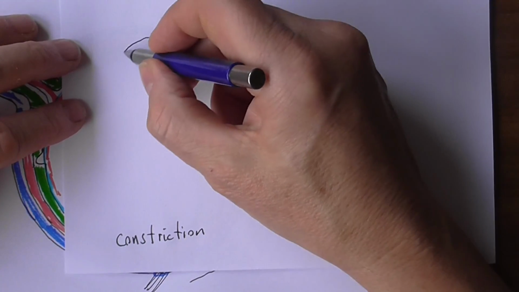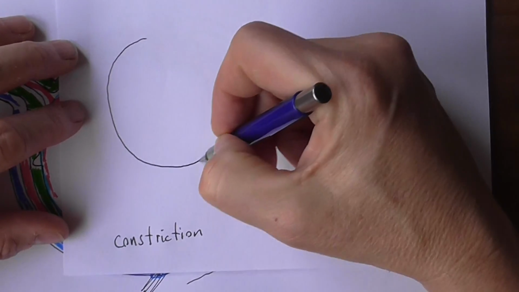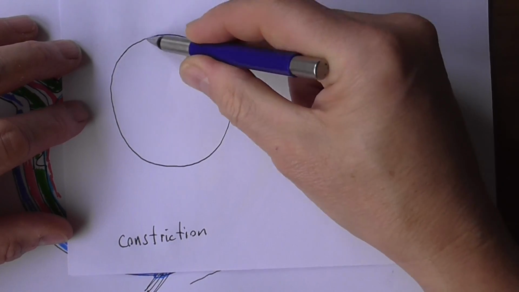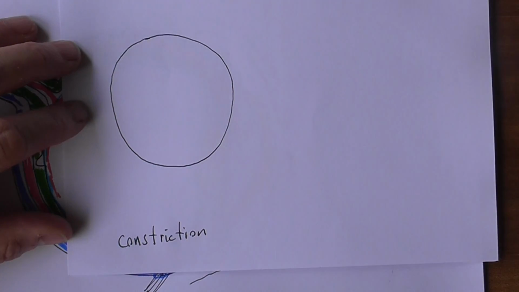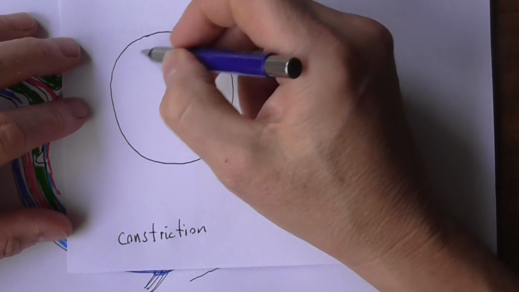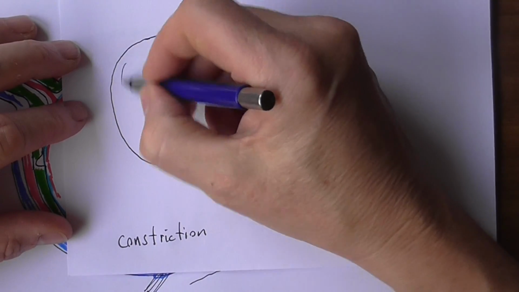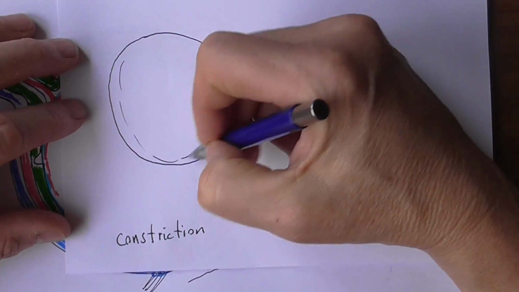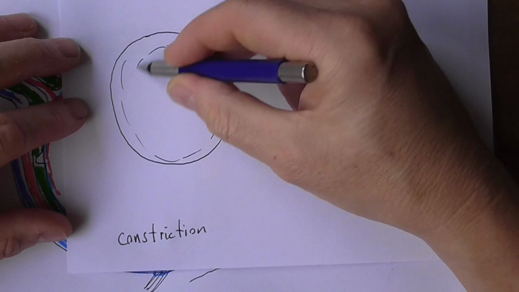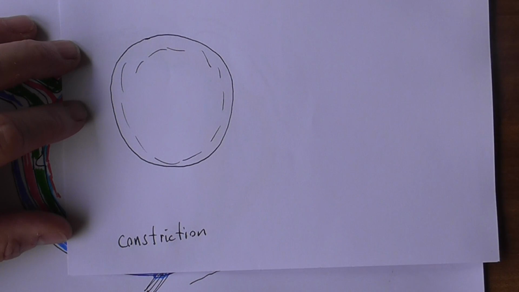So if we think about the iris here, imagine that's the iris, with the pupil in the middle. Now the circular fibres around in the iris, smooth muscle fibres. And when these circular muscle fibres contract, that will reduce the size of the pupil. There's going to be constriction.